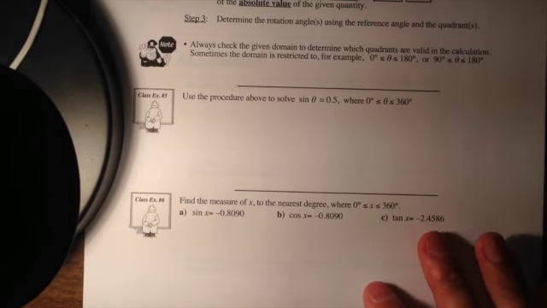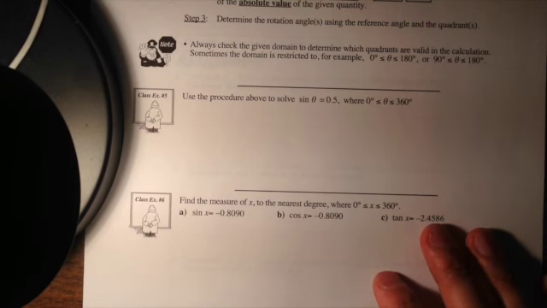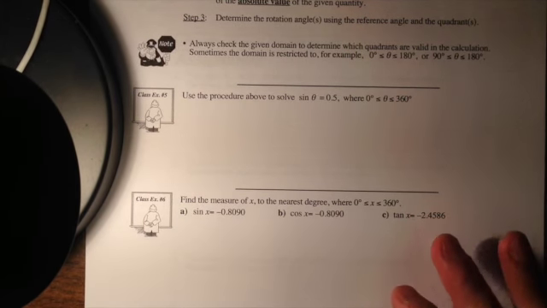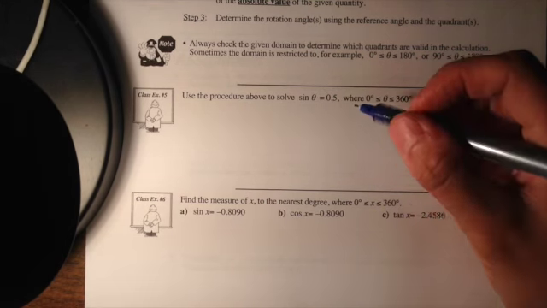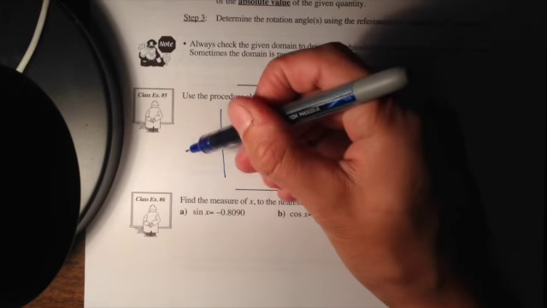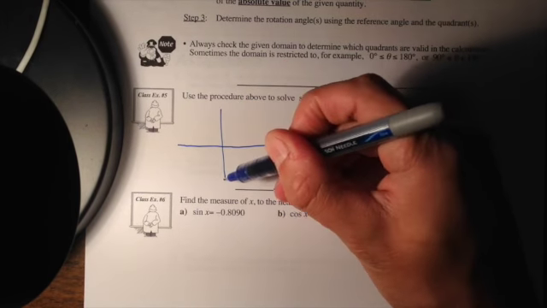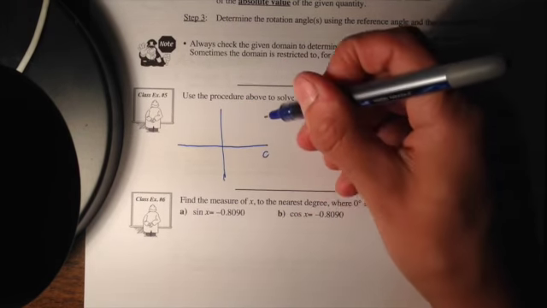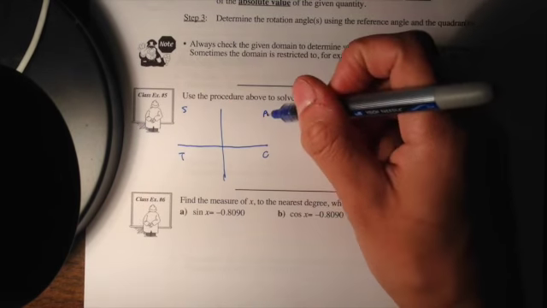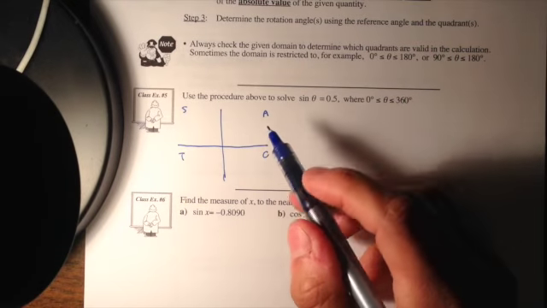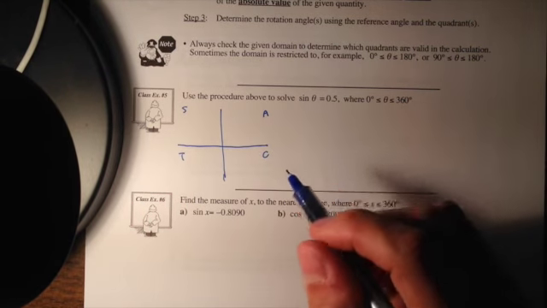So use the procedure above to solve sine theta is equal to 0.5, where theta is greater than 0 and less than 360 degrees. So let's start by drawing our 4 quadrants. And if we follow our rule, add sugar to coffee, or our CAST rule, we know where each trig ratio is positive or negative.